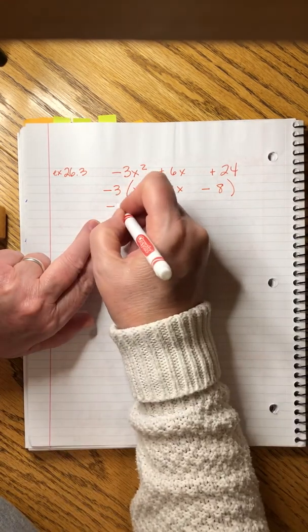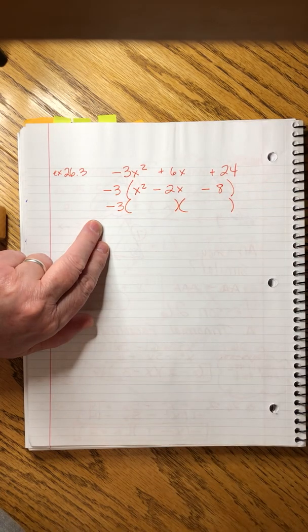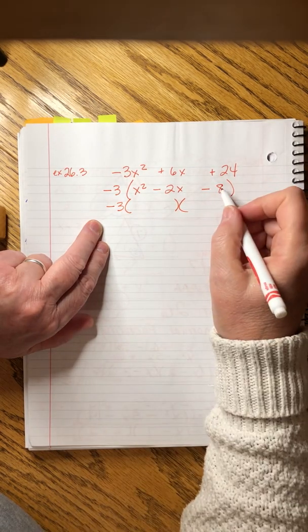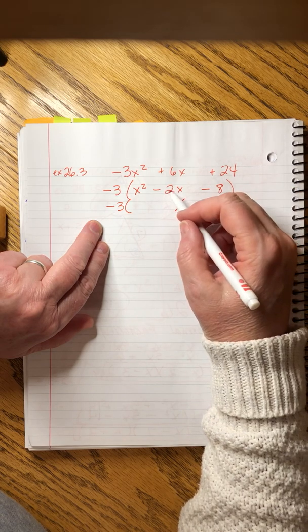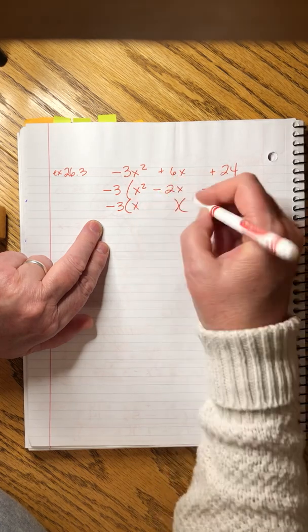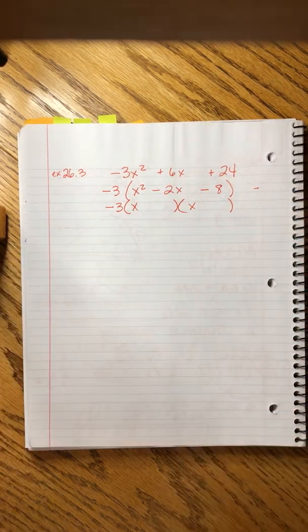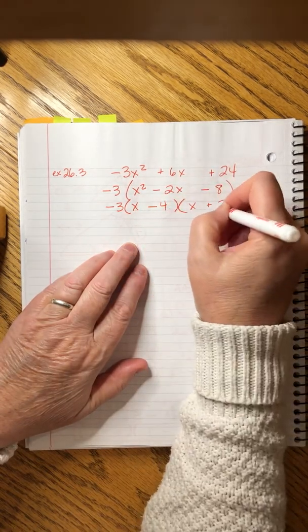Okay, and then I'm ready to do my brain work here. It needs to multiply to negative 8 and add to negative 2. So I can see, I'll give you a second before I write it in. Right?